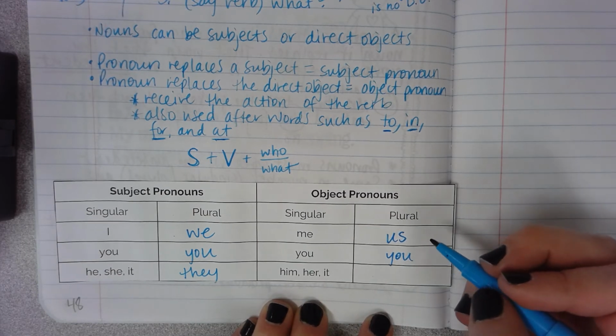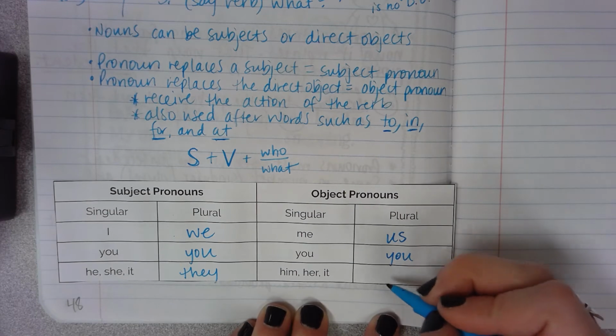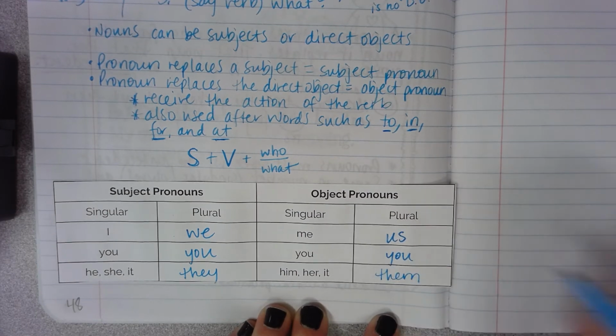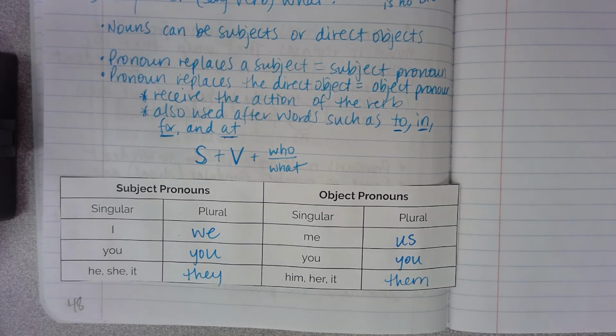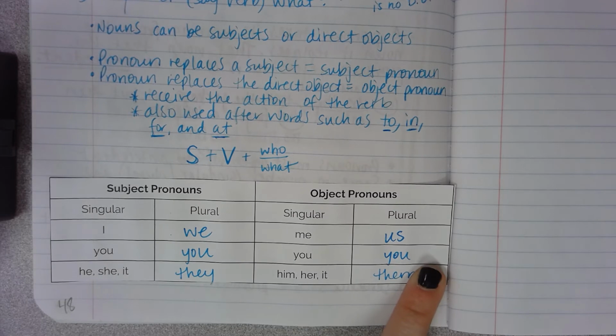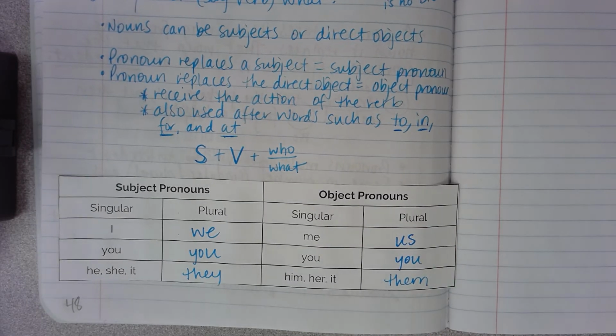Okay, now these are examples. It's probably kind of sounding like it's just a bunch of pronouns thrown down here and they don't really make sense, but as we work on the next sheet in your packet, the subject and object pronoun sheet like this, you will be able to make better sense of this chart here that we glued in.